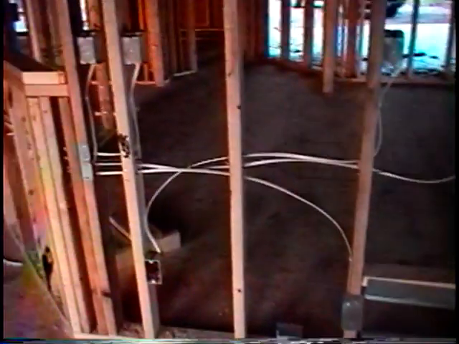The lighting is probably better now to do this. This is the wall between the kitchen and the great room. Sunroom wall, the wall outside, in the dining room.